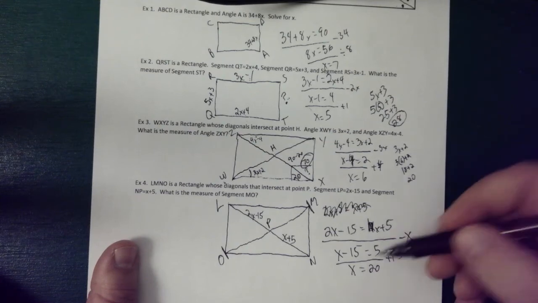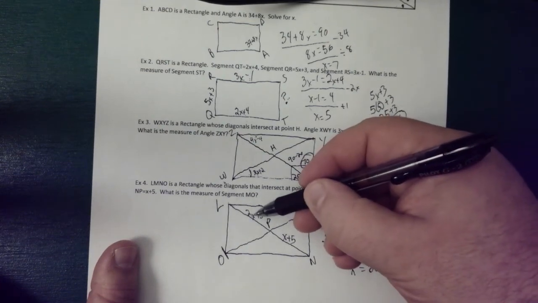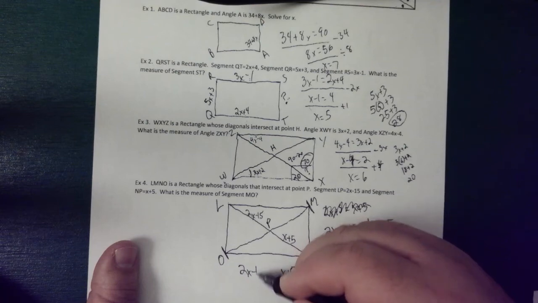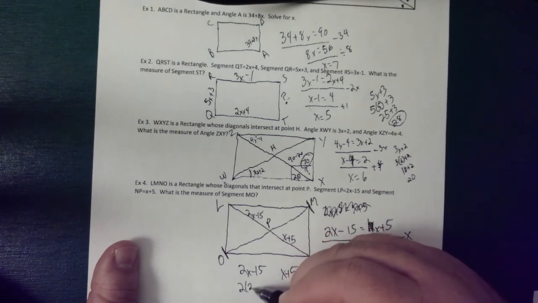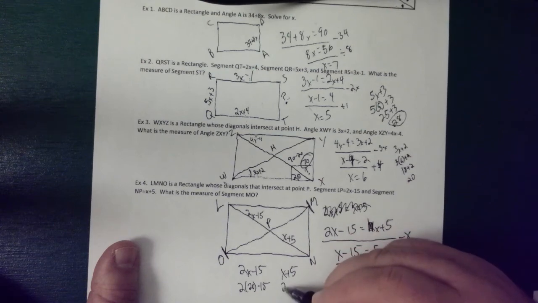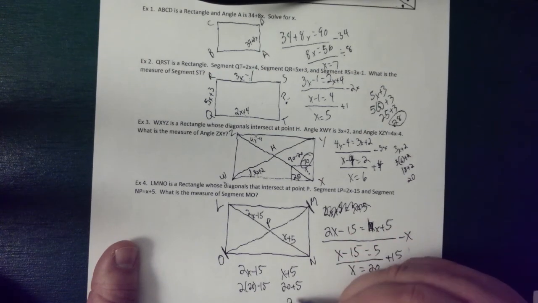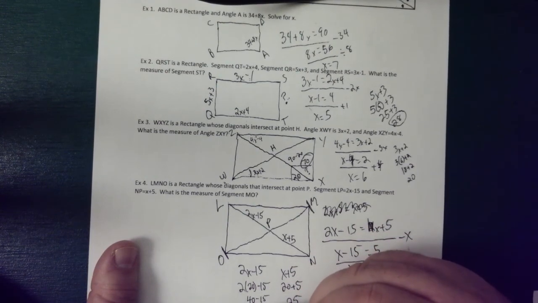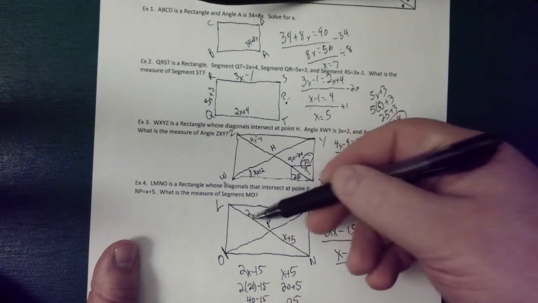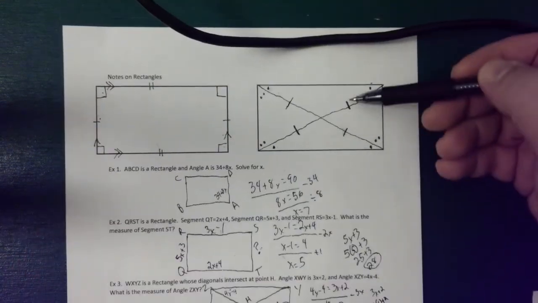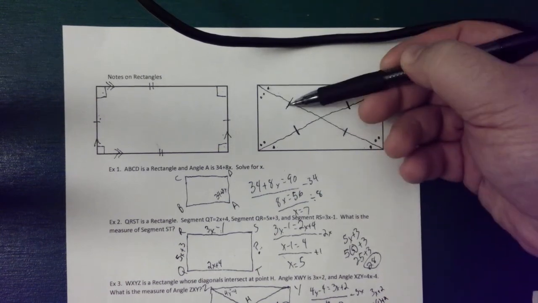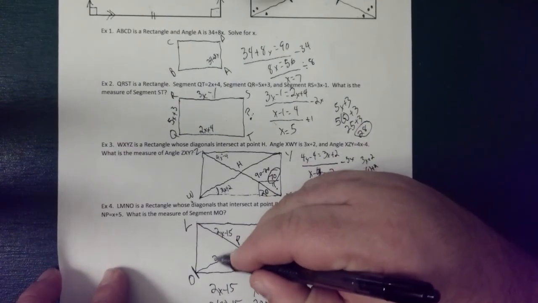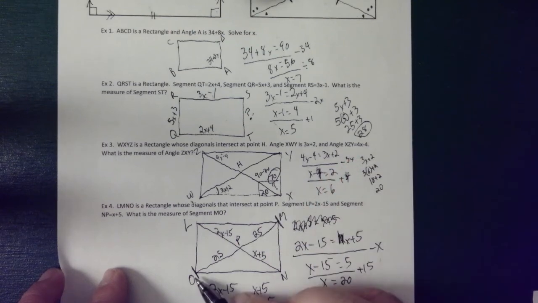So now that we know x is 20, I can plug it in here and here. Well, x plus 5 and 2x minus 15, if I plug in 20 for both of those, that one's easy. 20 times 2 is 40, minus 15 is 25. Of course, that and that have to be the same. According to this picture, all 4 of these are the same. So if this is 25 and this is 25, all of those parts are 25. And if that's 25 and that's 25, from O to M would be 50.